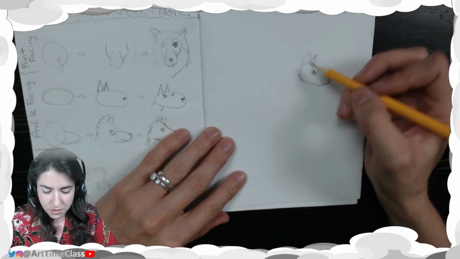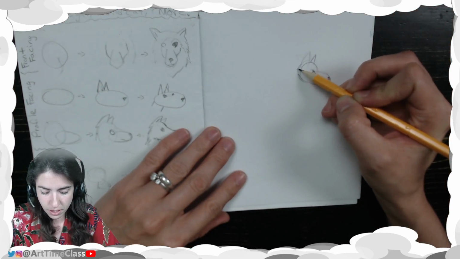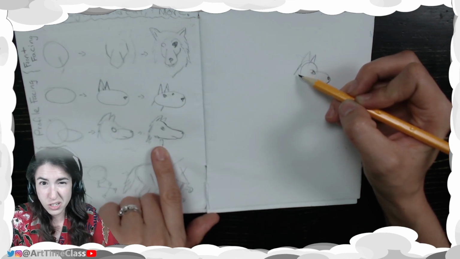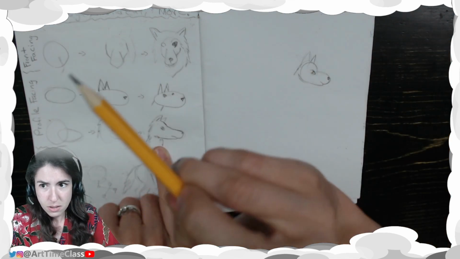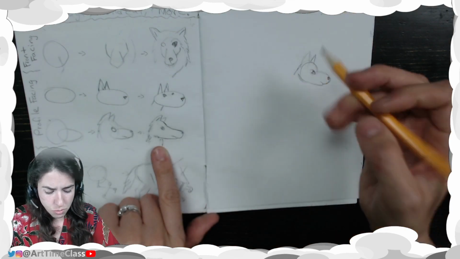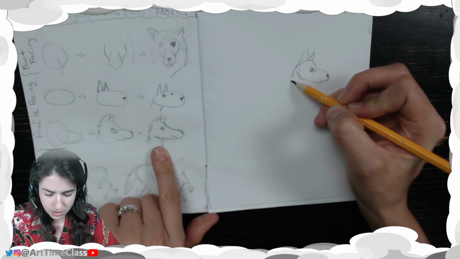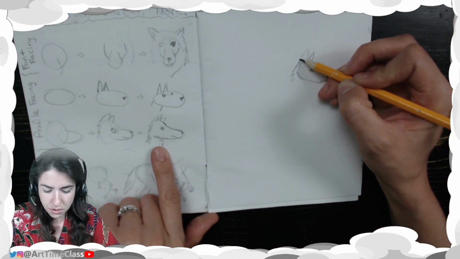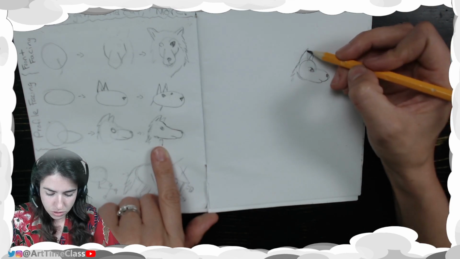So I have a little bit of the face. So this back part of the circle can come out. And I'm going to do an organic kind of back and forth, almost a zigzag, organic zigzag. That's going to give us our fur type look. Let's bring those ears forward.